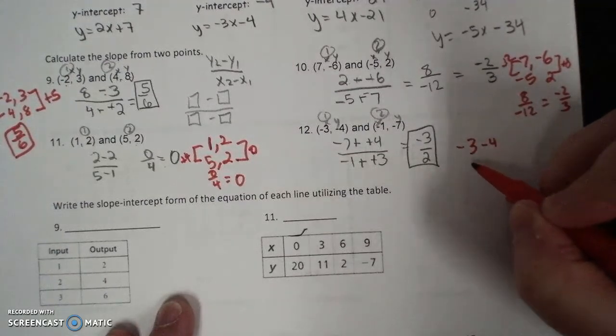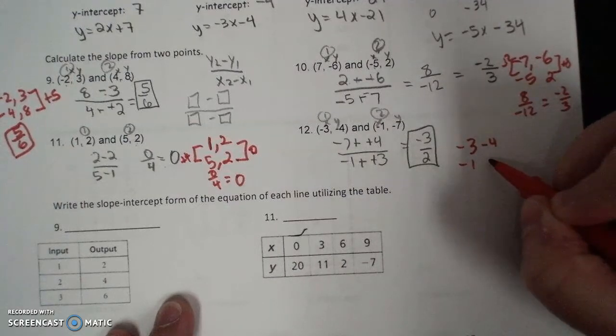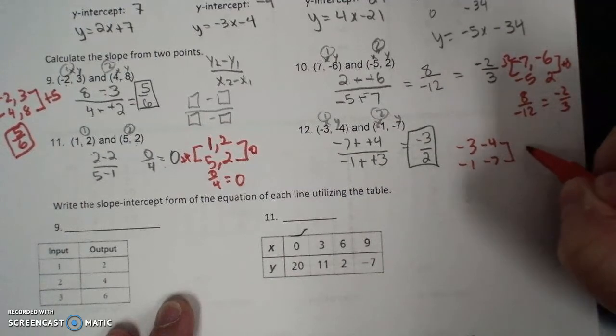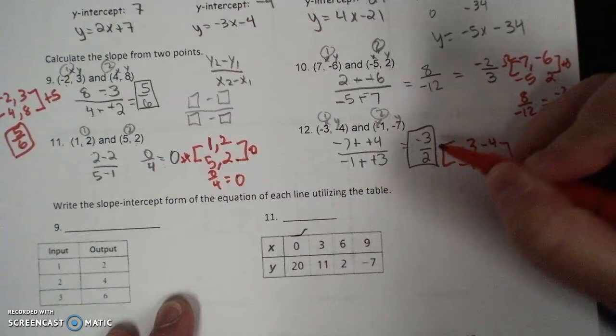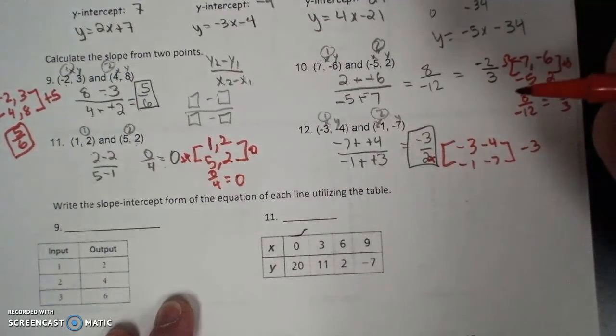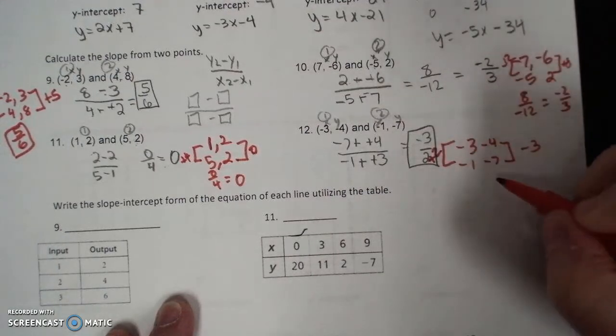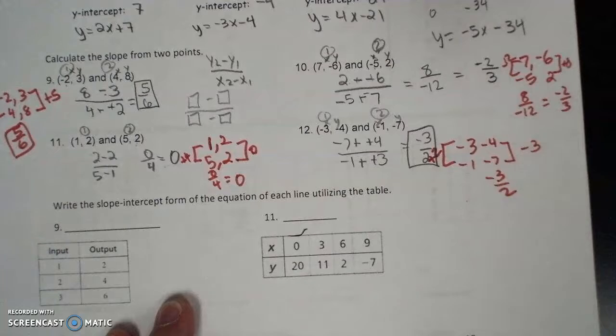If I do it by stacking, from here to here is -3, from here to here is add 2, so -3 over 2.